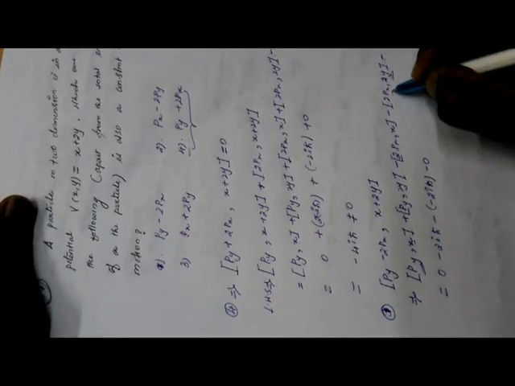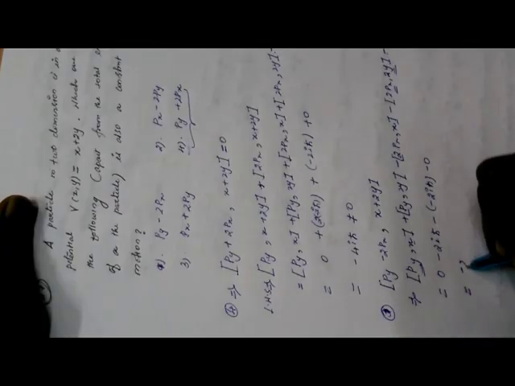Already we know this because the position is y and the momentum is x. So this will give minus 2i h cut, and minus into minus gives plus 2i h cut. So the given option is 1. Answer is 1.